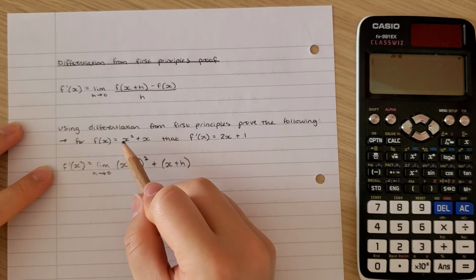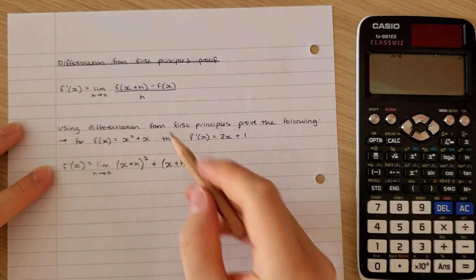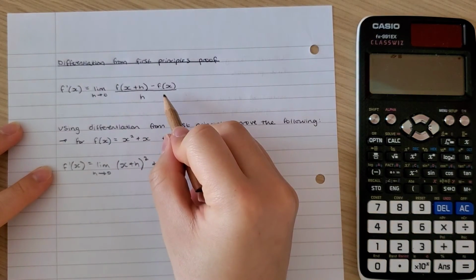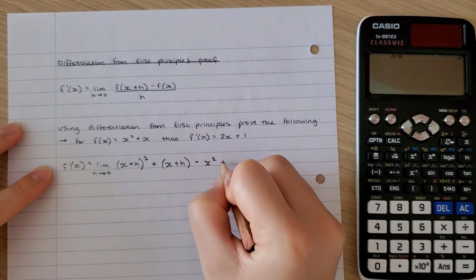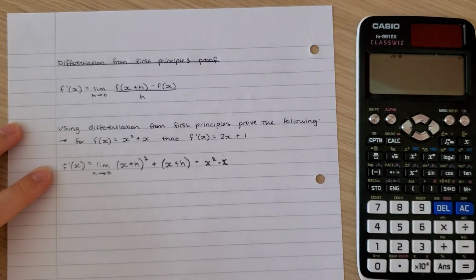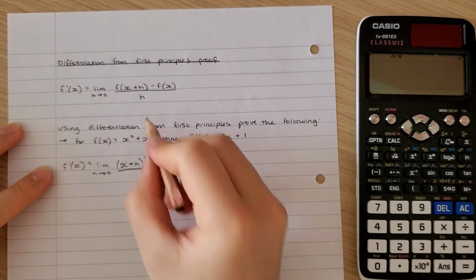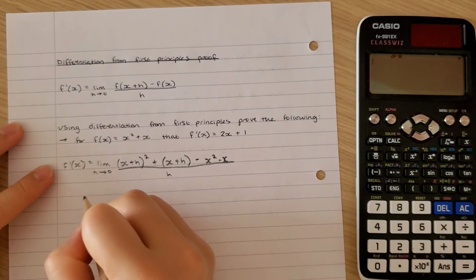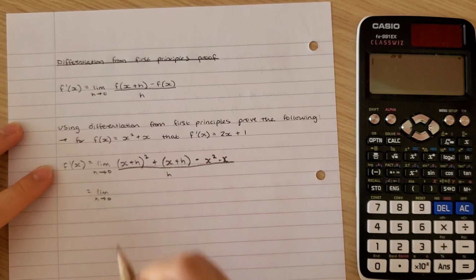So we substitute our x with x plus h, which is what we've done. And then you minus the function, so minus x squared minus x, all divided by h, which is what we put there. And then if we expand this out, we still have the limit, because that's needed.